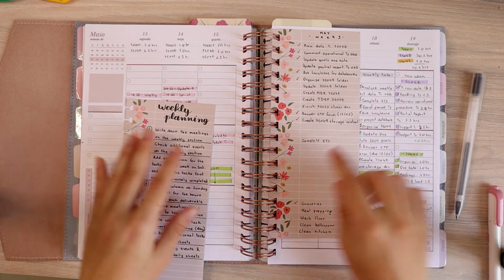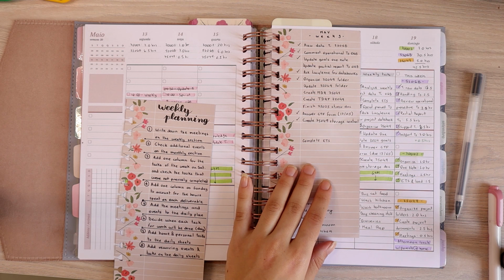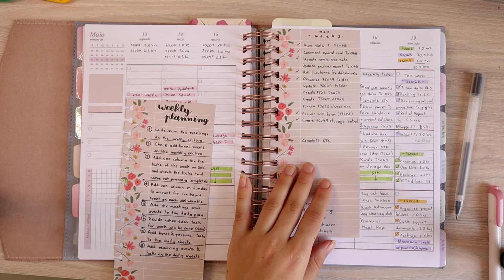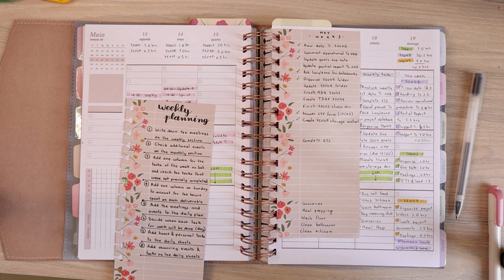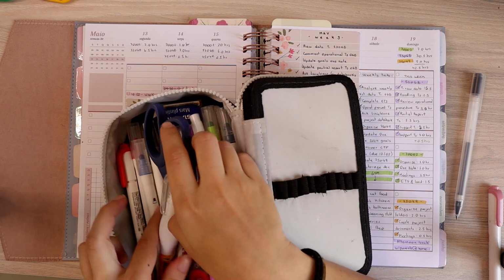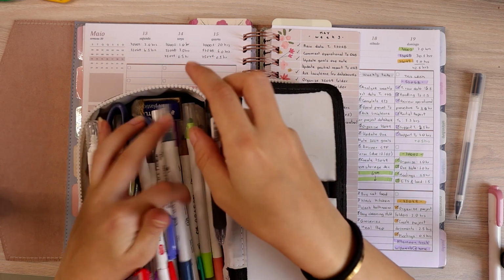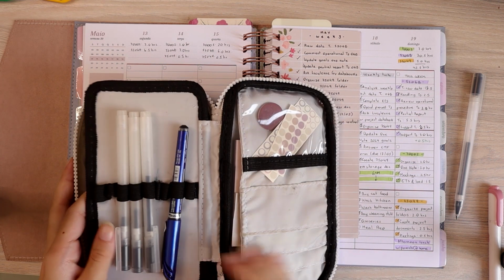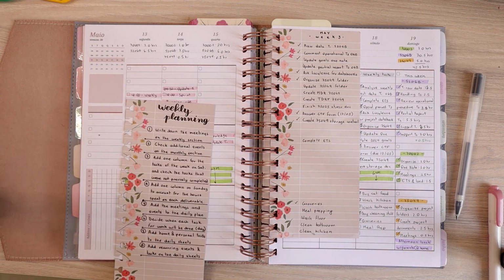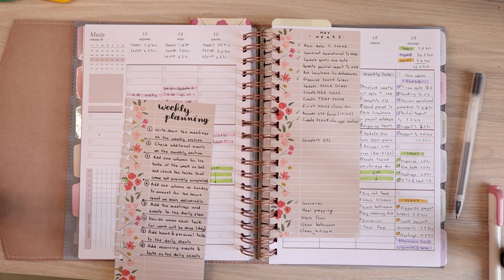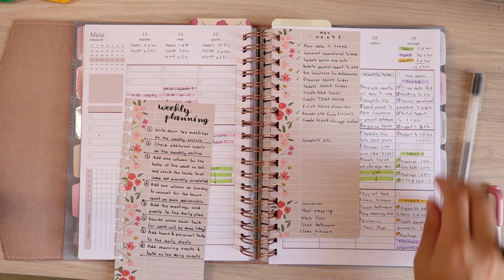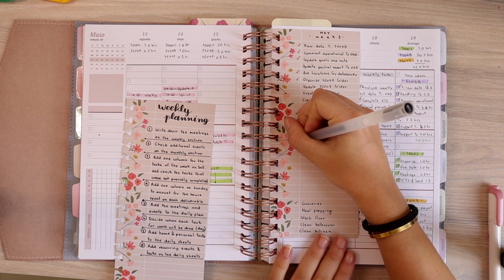Let me just check this one out. I have a specific pen that I use for that. This one is a little bit thicker than my Muji pen. I just need to find it. I'm not sure where I left it. Oh well, I couldn't find it, so I'm just going to go ahead and use my Muji pen and cross this.